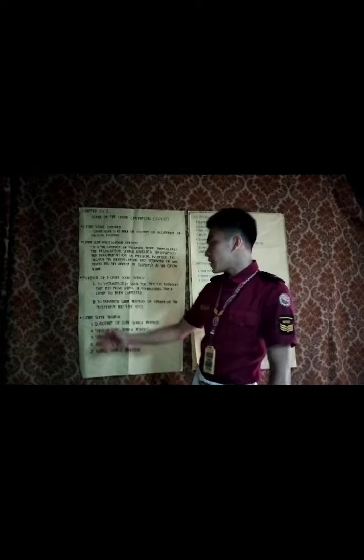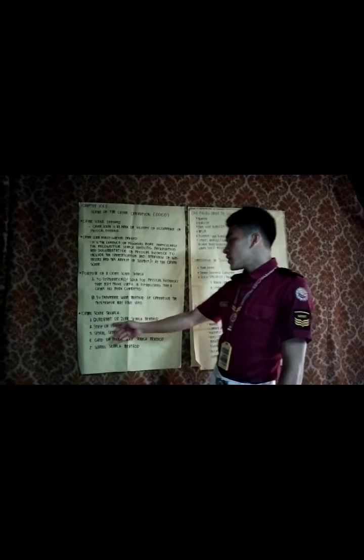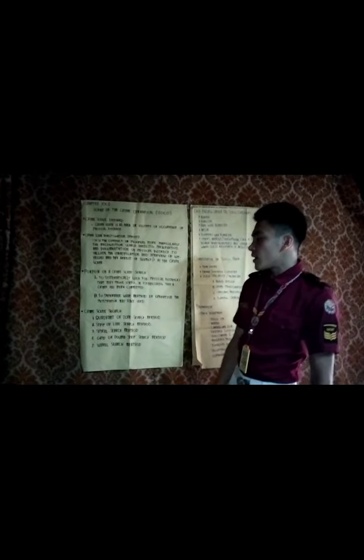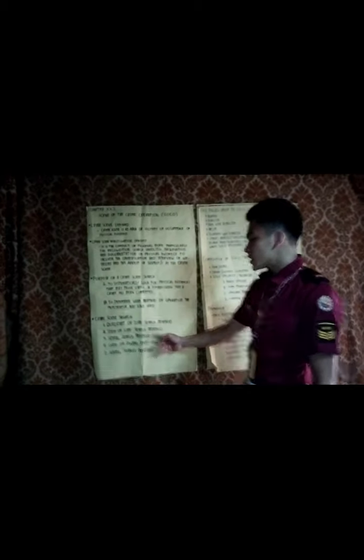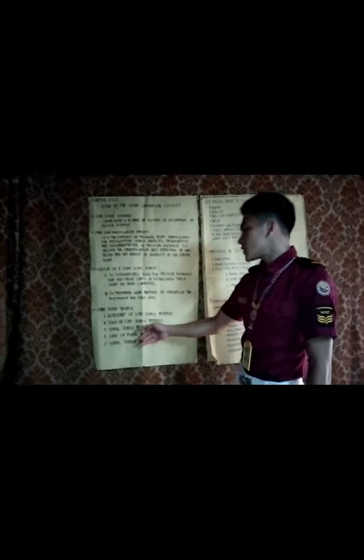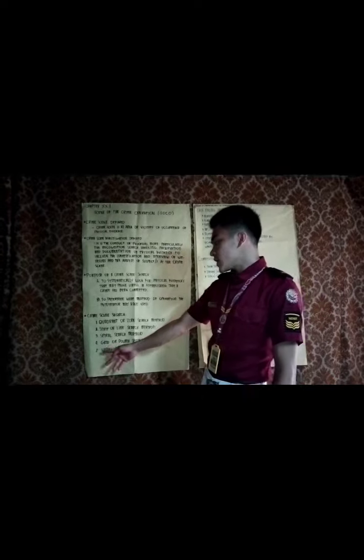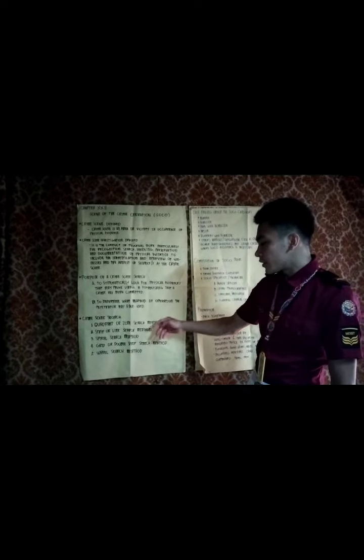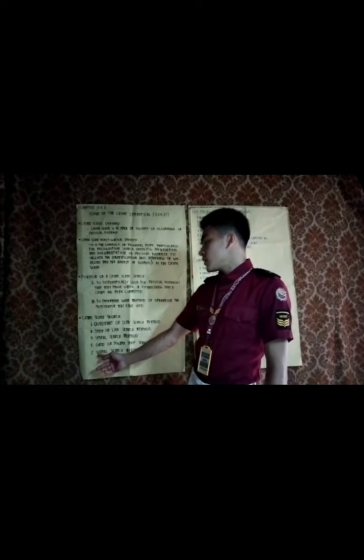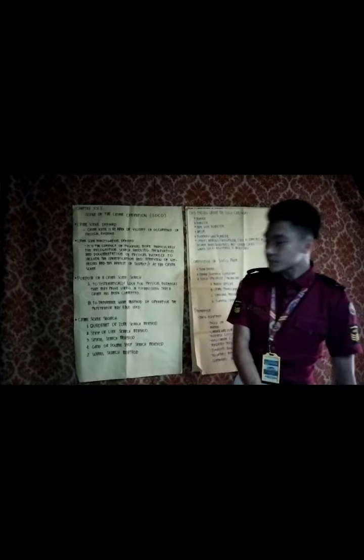First crime scene search is the quadrant or zone search method. Second is the strip or line search method. The third is the spiral search method. Fourth is the grid or double strip grid search method. And the last is the wheel search method.